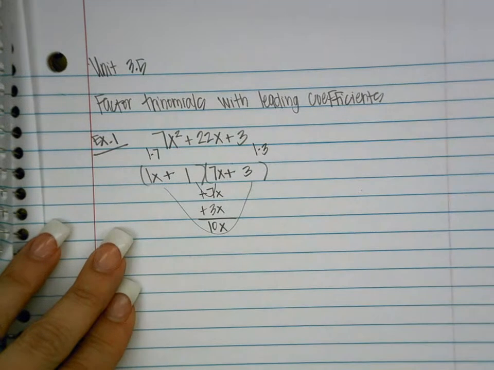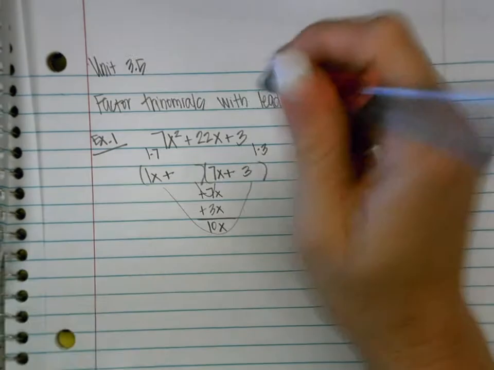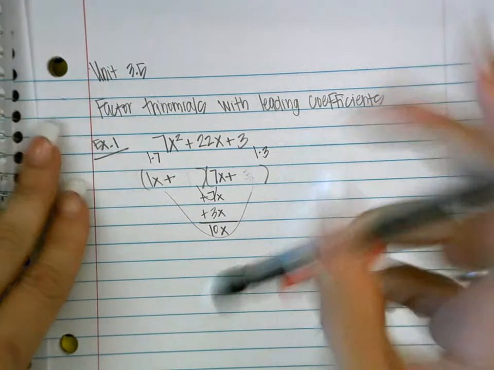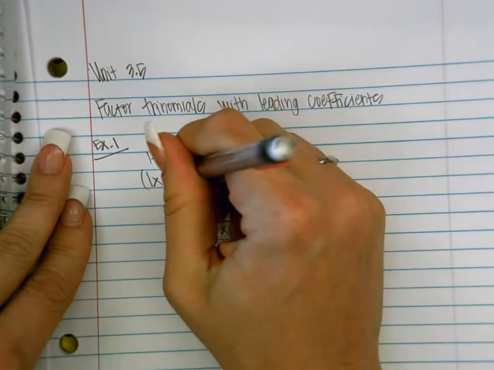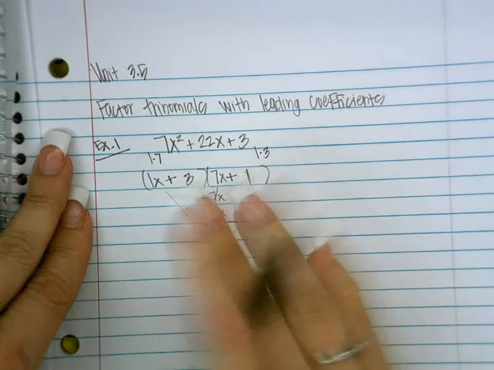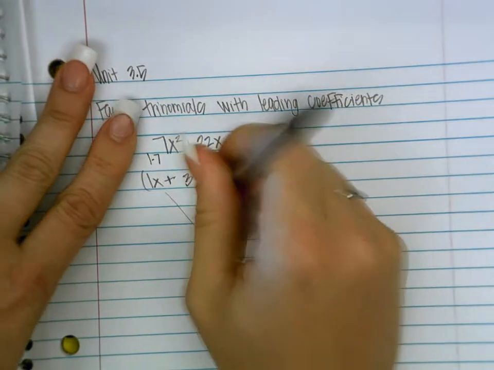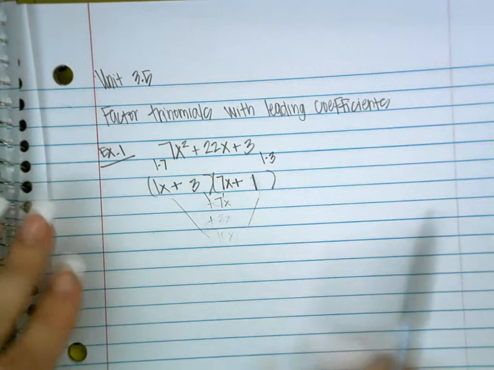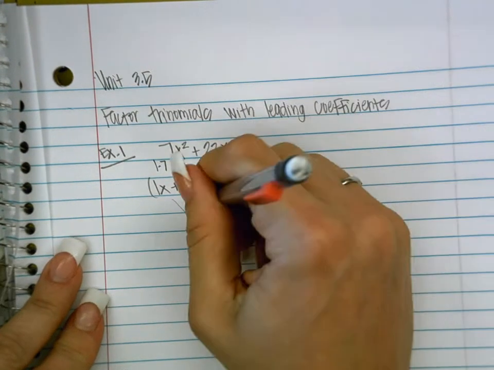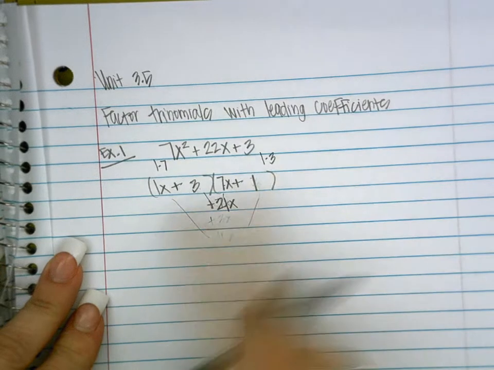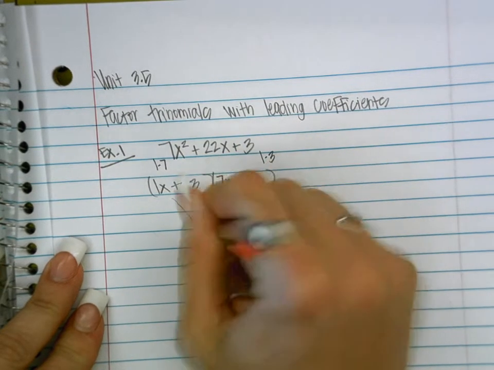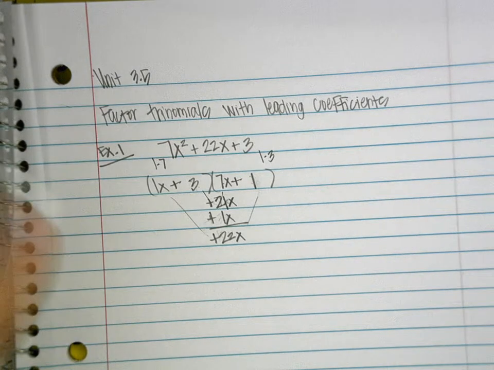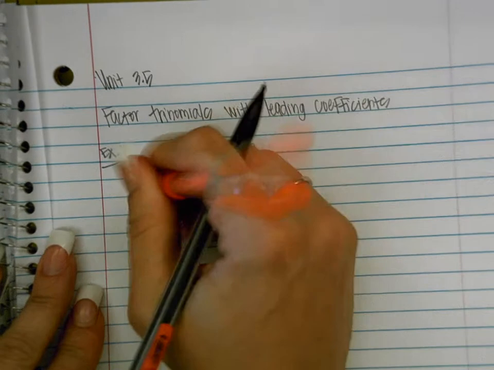Let's switch them. So yes, we should have gone with our original suggestion. Some of you agreed, some of you did not. So it should be 3 and then 1. Now we check again. There's a lot of erasing involved. This is definitely why you want to use pencil in math. So 3 times 7 gives you plus 21x. 1 times 1 gives you plus 1x. Does that give you the target middle of 22? Yes. So guess what? You got the answer right.